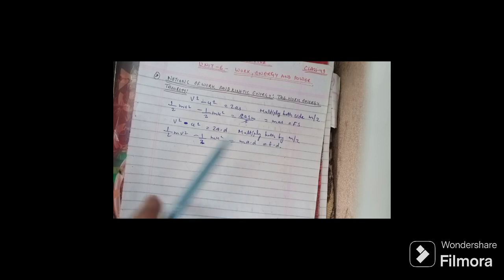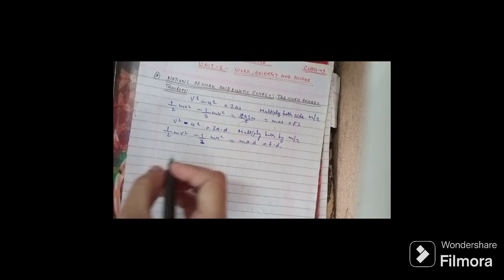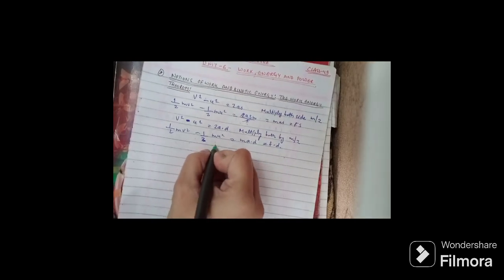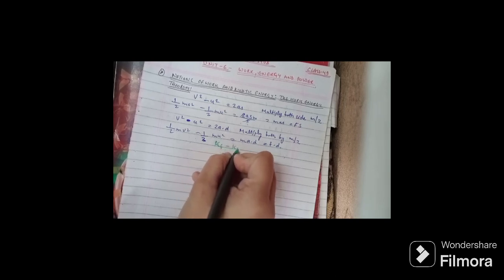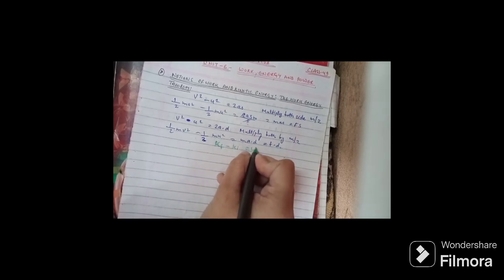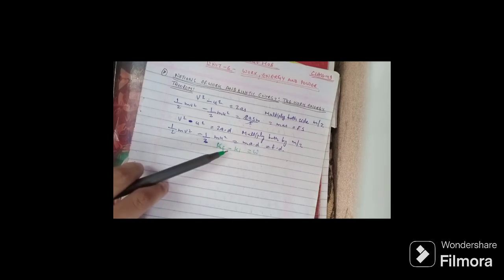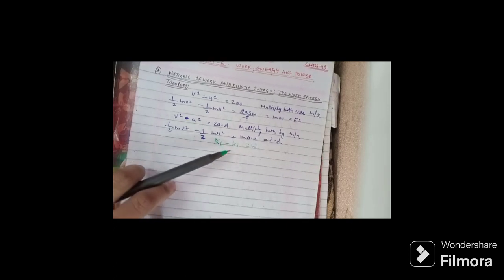That is, we have Kf minus Ki equals W, where Ki and Kf are respectively the initial and the final kinetic energy of the object. Work refers to the force and the displacement over which it acts.